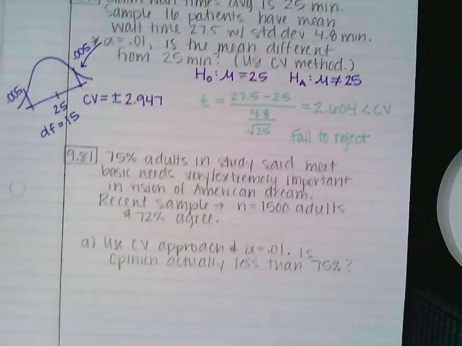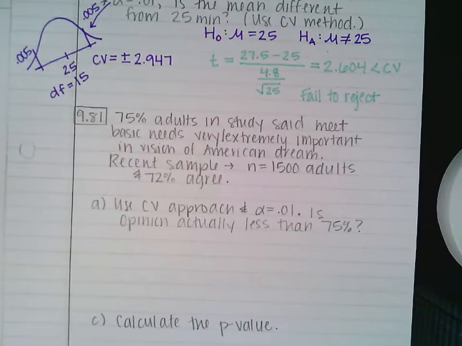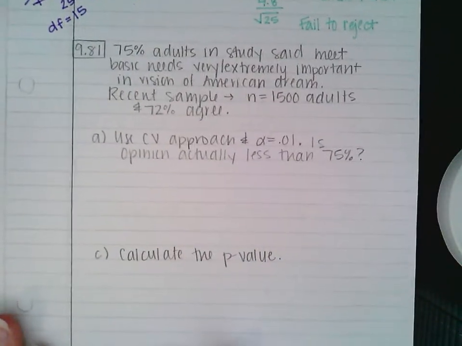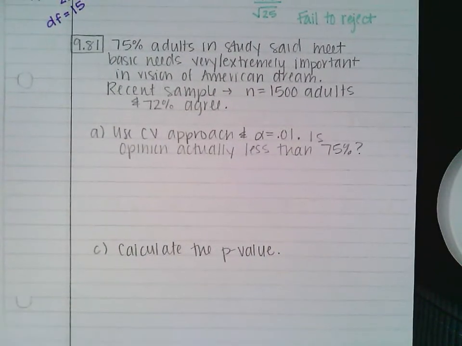Now we're going to look at some proportions here. So we're going to go back to our Z distribution because we're looking at proportions. Okay, 75% of adults in the study said that meeting basic needs is very or extremely important in the vision of the American dream. There's a random sample of 1,500 adults and 72% agree with that statement.